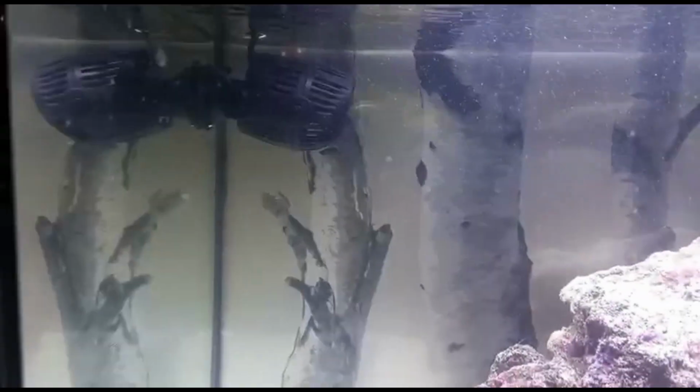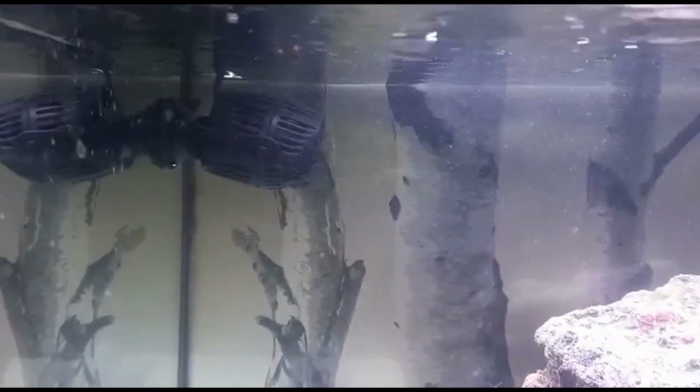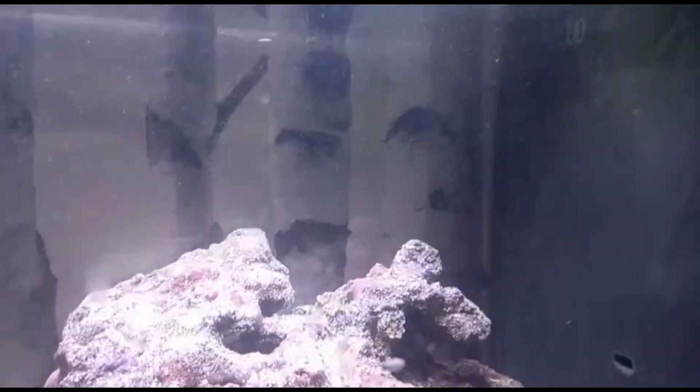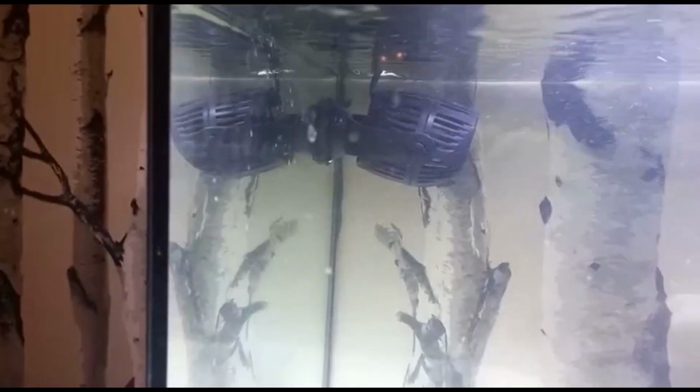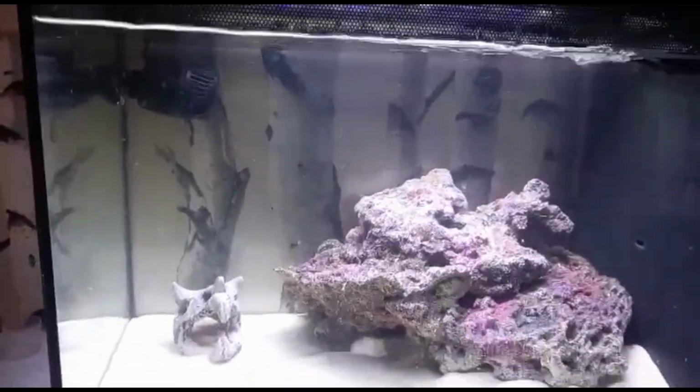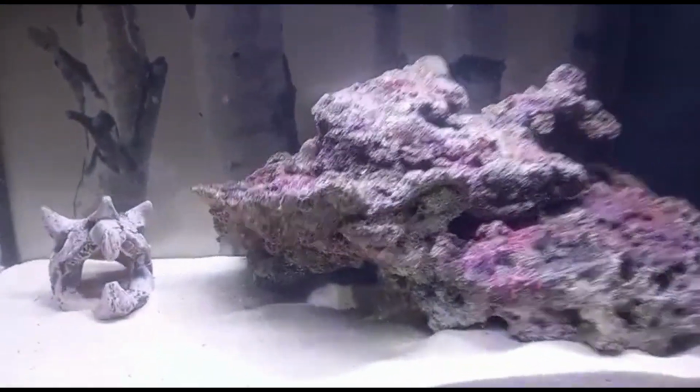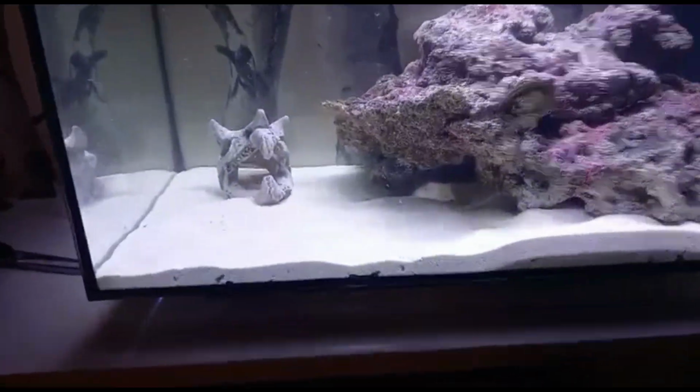On another note, I'm just going to give you another quick tour around my tank. As you can see there, I've moved the wave maker based on the advice of one of our watchers. It was in that corner, but I moved it into that corner so it circulates the water around the tank in a washing machine motion. It comes out there, goes around, and then gets pushed back into the sump. So hopefully that should improve the filtration a little bit.